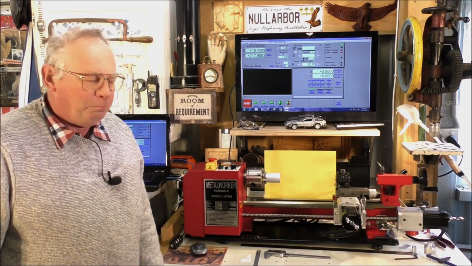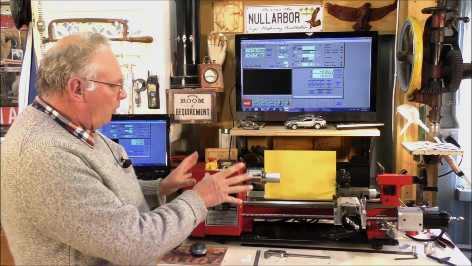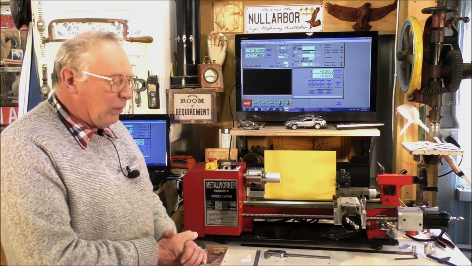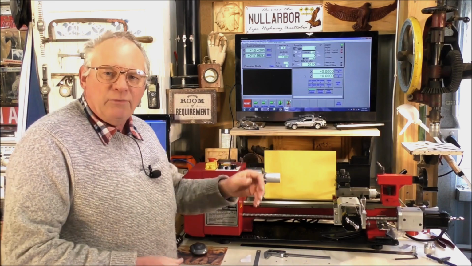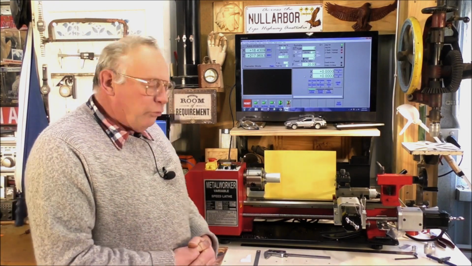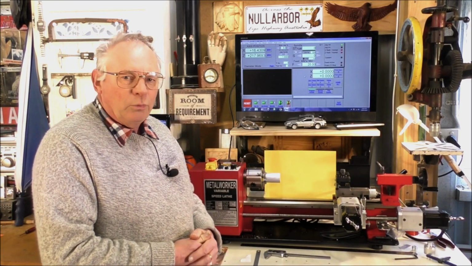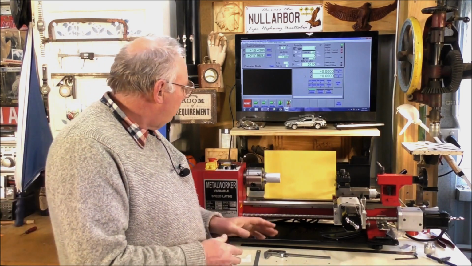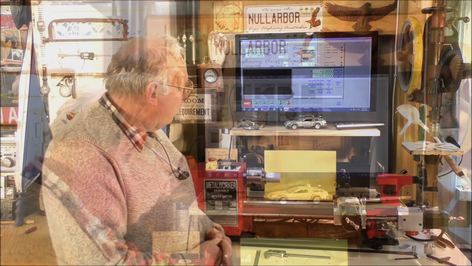Welcome again to my workshop. In the last two videos we have tuned this little CNC converted lathe into Mach3 Turn, and we have taken a few cuts, and I've given you some preliminary explanation. So today we're going to go more in depth into some of the wizards in Mach3 and more in depth into how to use the lathe and set it up.